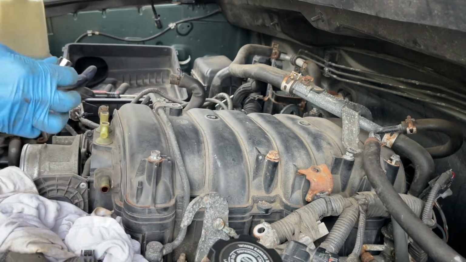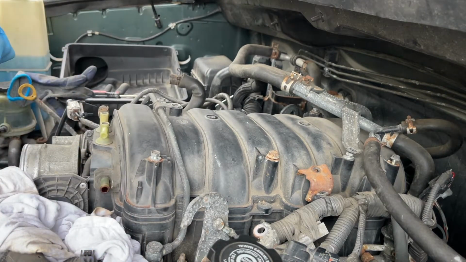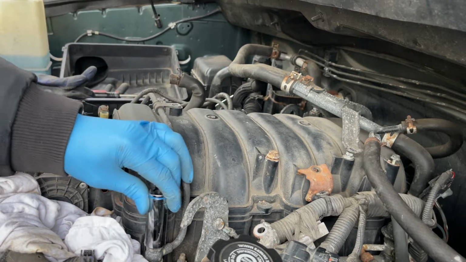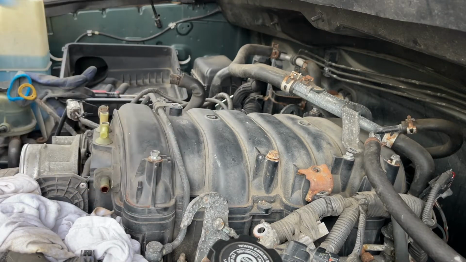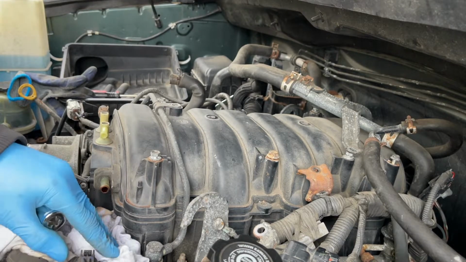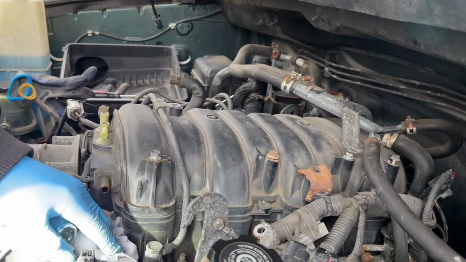It looks like a 15. Let's try that. Might be standard, not metric. 17. All right, let's do it. Like I said, if I see fuel, we're out of here. We're bailing. There's no fuel to deal with.